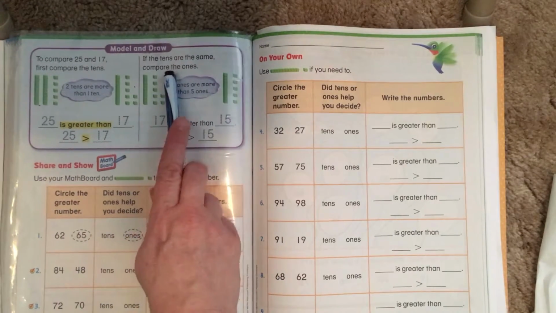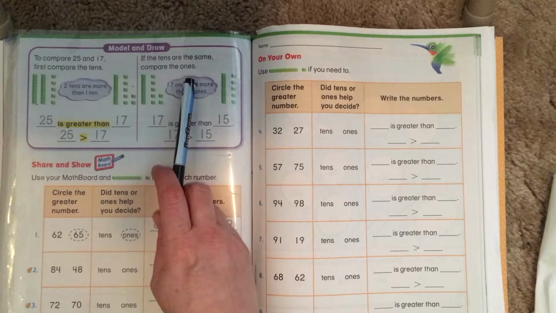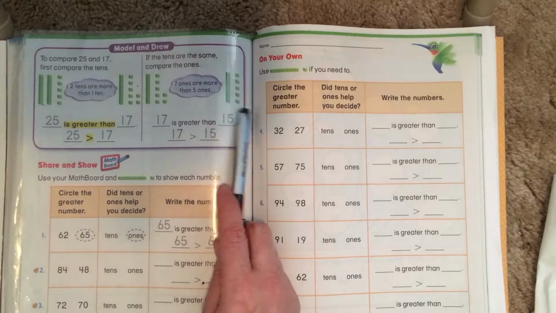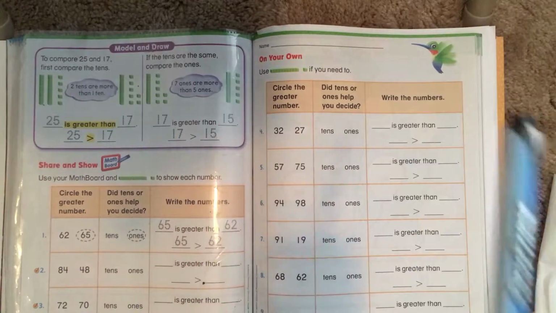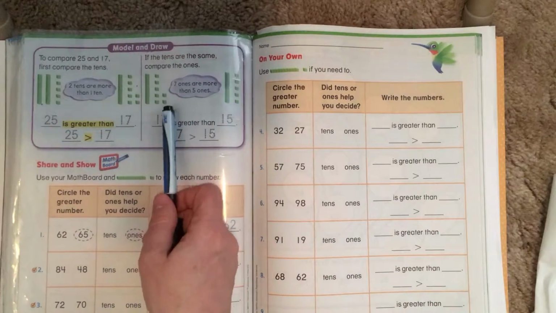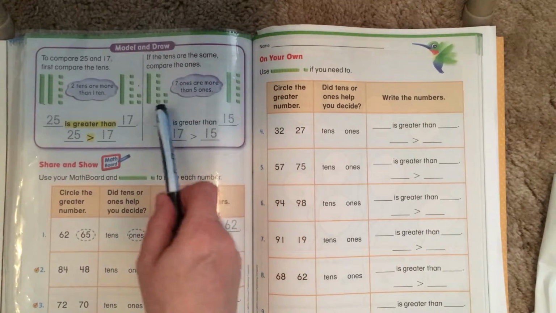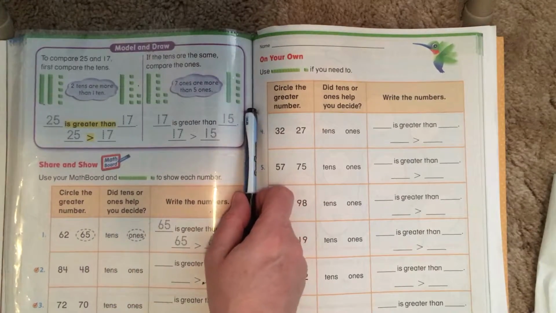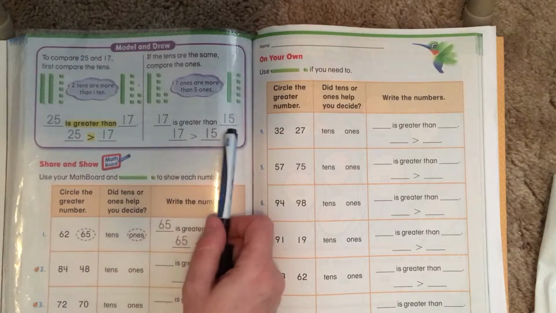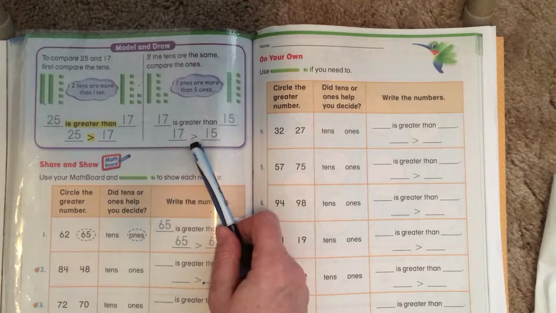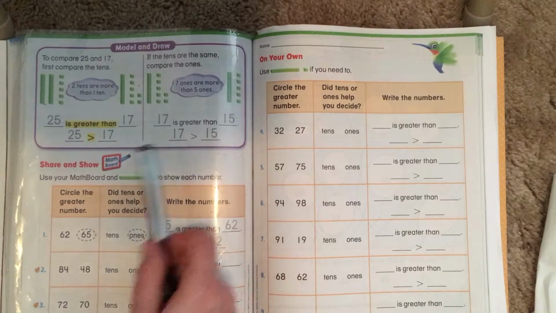Let's look over here. If the tens and ones are the same, then compare the ones. So 17, 15. Well, they both have one 10, so that really doesn't tell us much. So then we look at our ones. 7 ones, 5 ones. Well, we know that 7 is more than 5, so 17 is greater than 15. We can write it this way too. 17 is greater than 15. The alligator eats the 17.